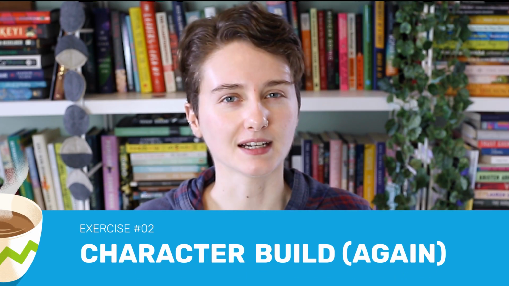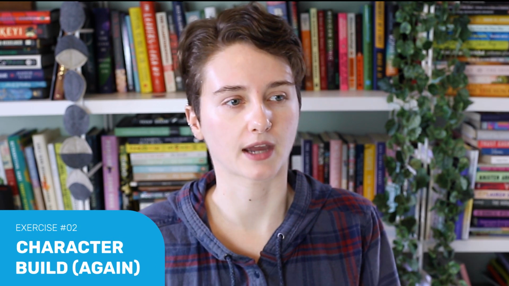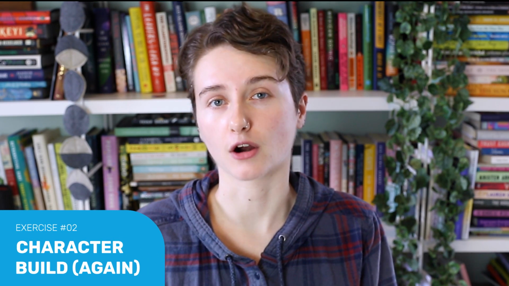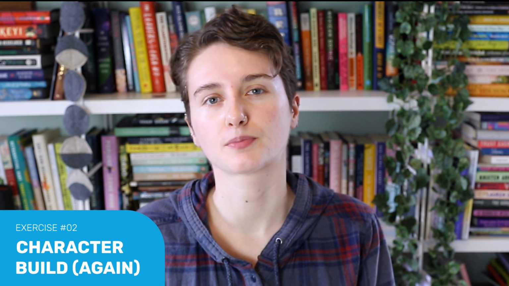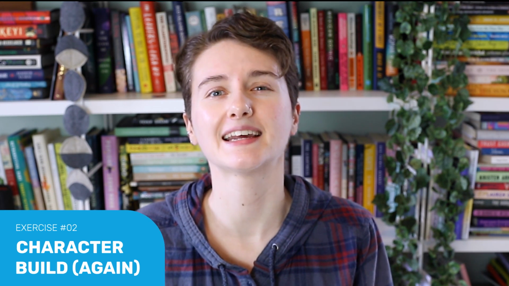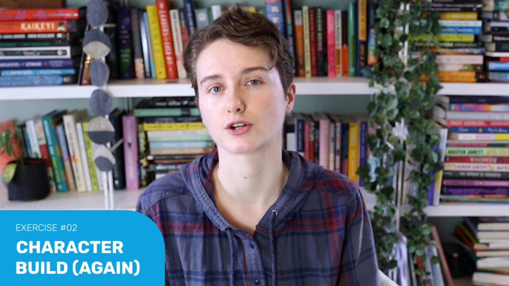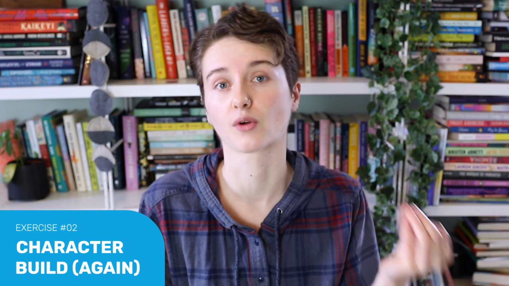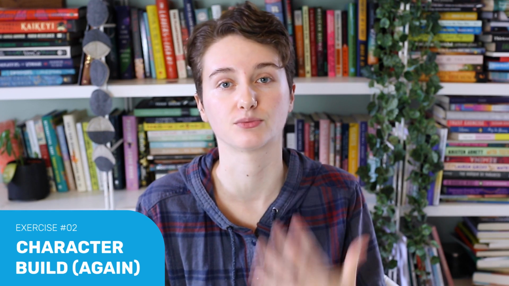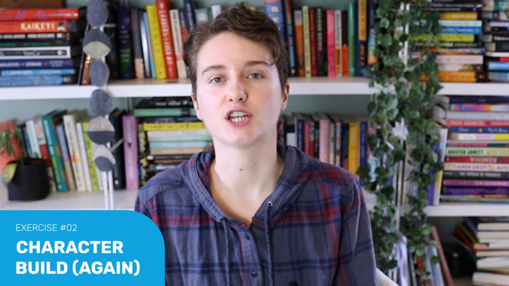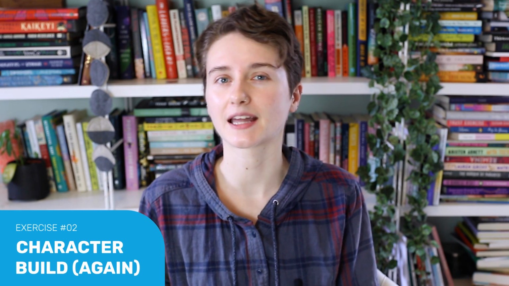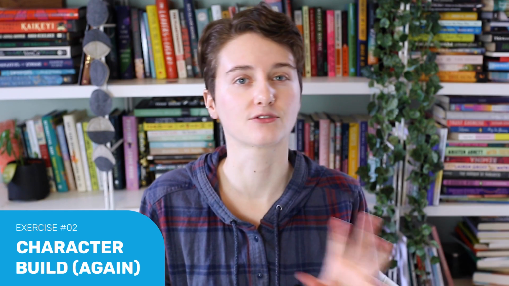Exercise number 2, character build from scratch. If you're feeling a little muddled about things like your character's goals or your character's arc, try this. Create a character profile from scratch without looking at any of your original character building notes. This will very clearly show you the contrast between your original plans for the character and what you ended up actually writing. You can see how they've shifted and changed as you've drafted, and this will likely reflect in how they read at the beginning versus the end. And it can also help you identify inconsistencies in the book that you might want to fix.